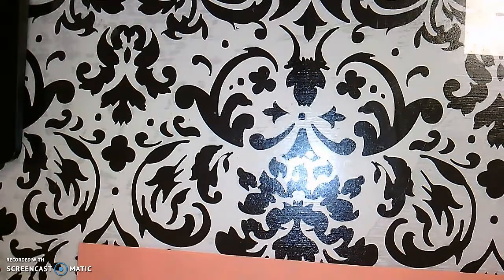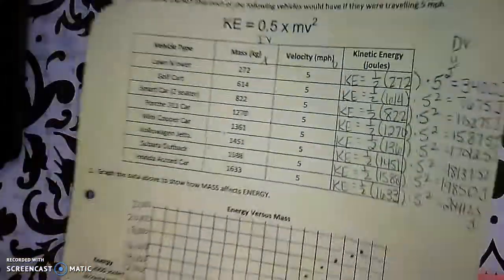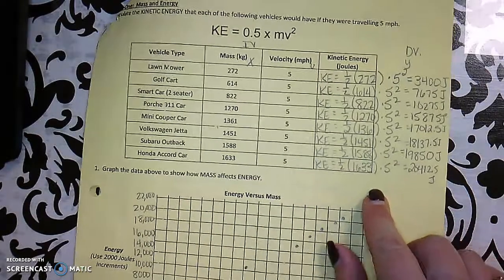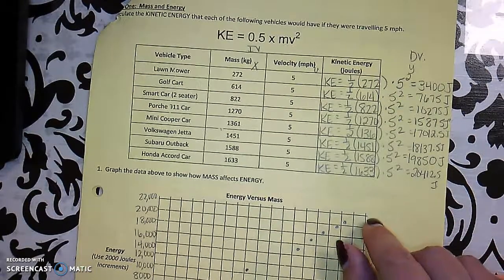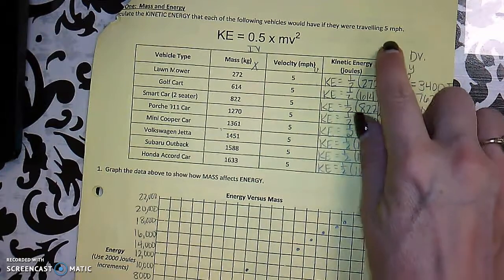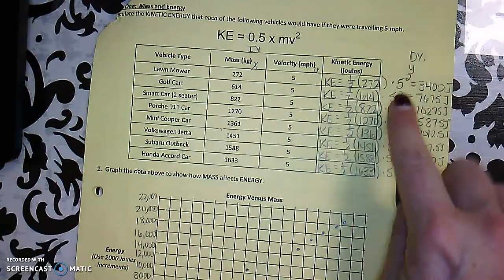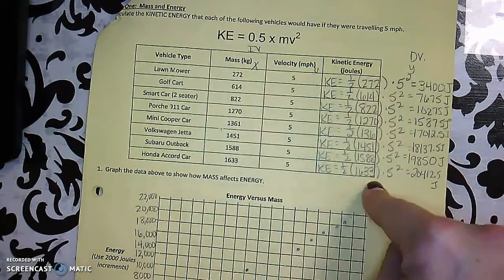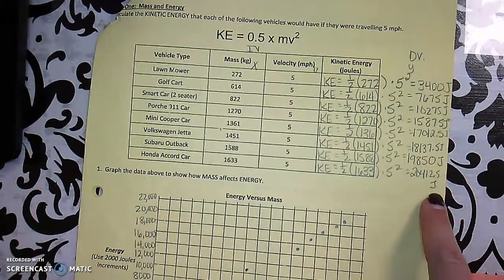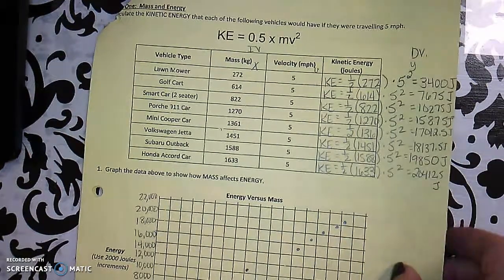Now, when we flip the page over, this is going to give you some practice in graphing. It's got a lot of numbers. I don't want you to get bogged down in it. It says calculate the kinetic energy that each of the following vehicles would have if they traveled 5 miles per hour. So you would take the mass, you would take their speed and square it, and then these are the answers in joules that you would get.